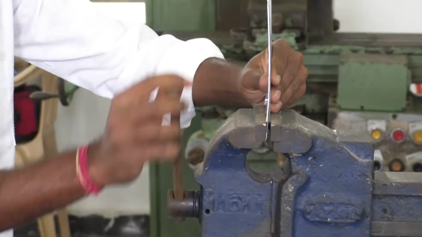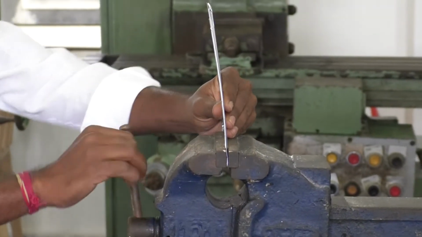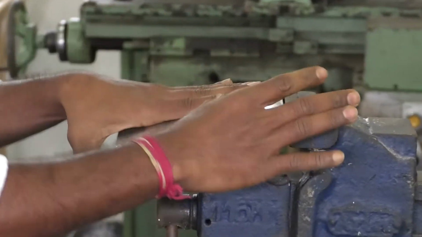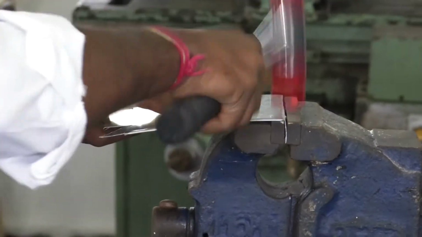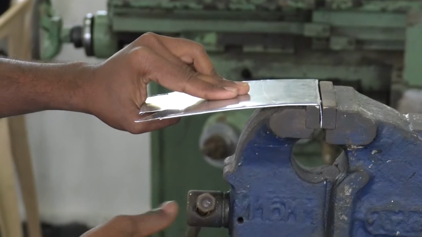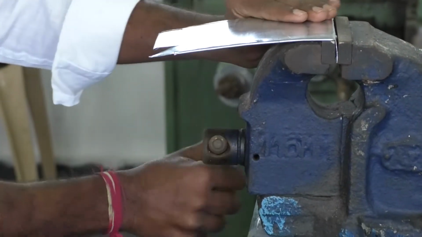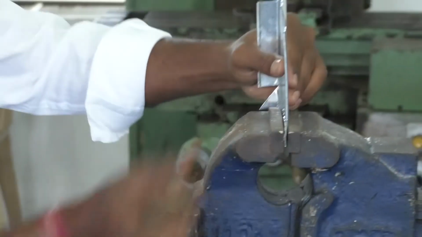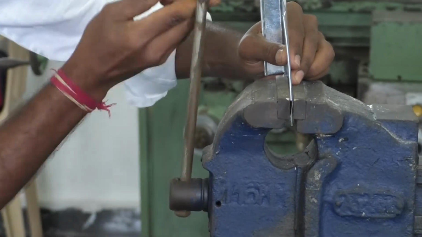Now we will go for folding of 20 mm. All four sides, the 20 mm marking should be folded towards your side. Second side we are folding.